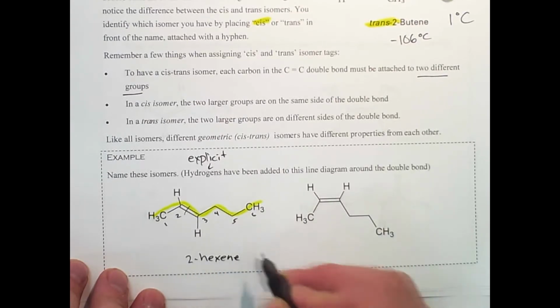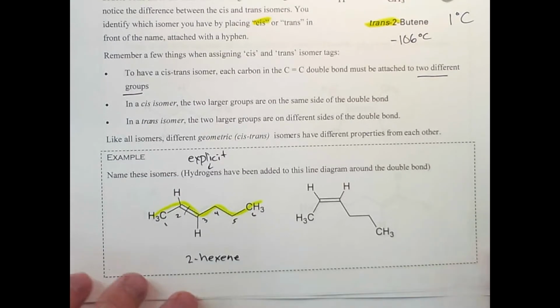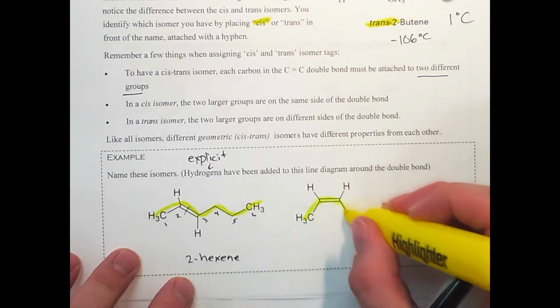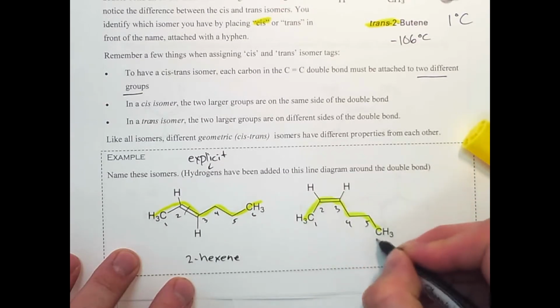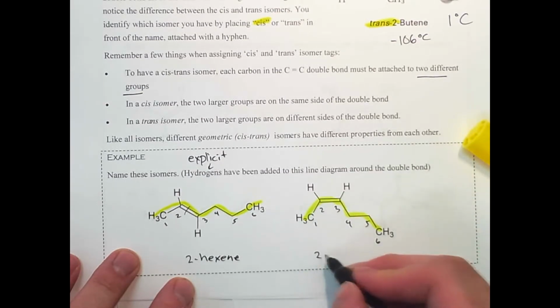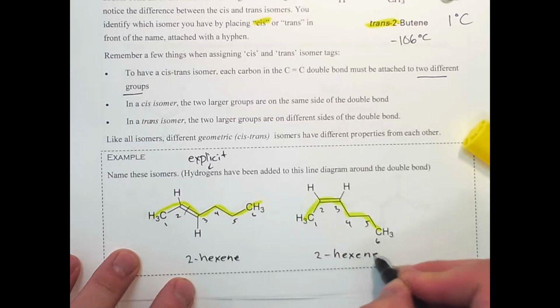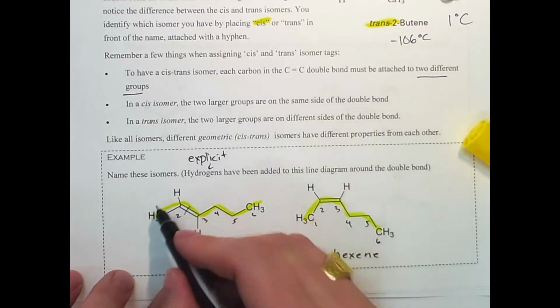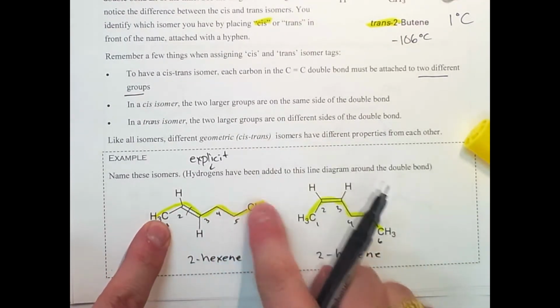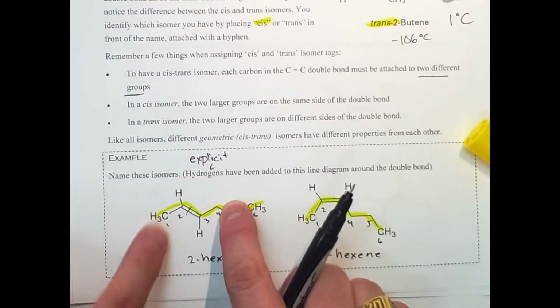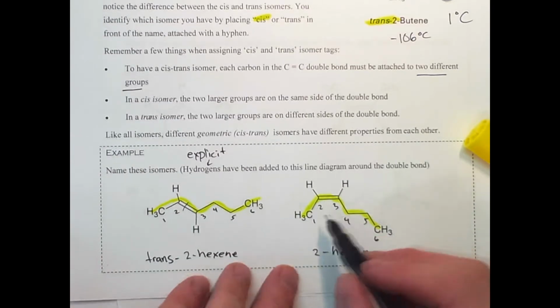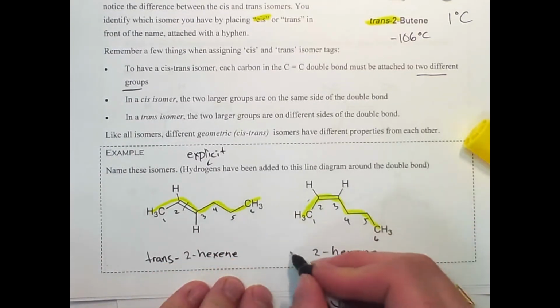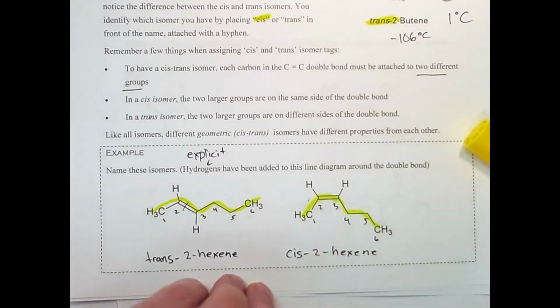2-hexene is the molecule, and this is 2-hexene as well. Here's a heavy group on one side, the big long chain is the other one, on opposite sides to each other, so we say trans. They're on the same side in this one, so this is the cis isomer. That's really the big difference here.